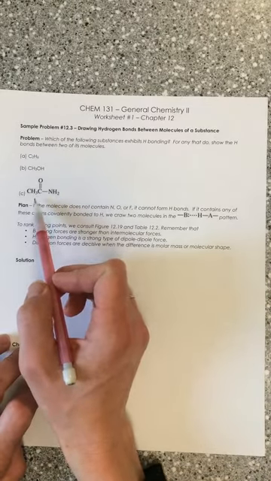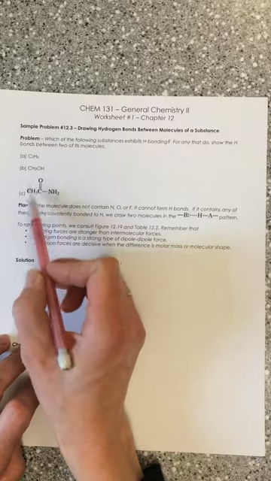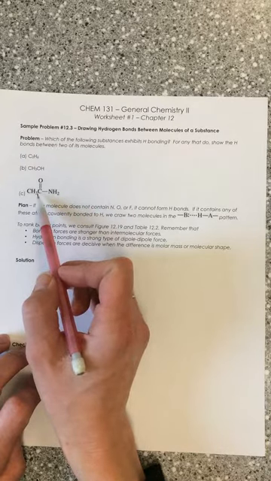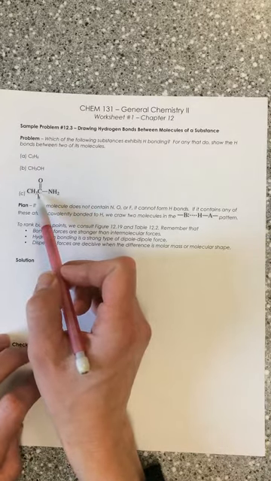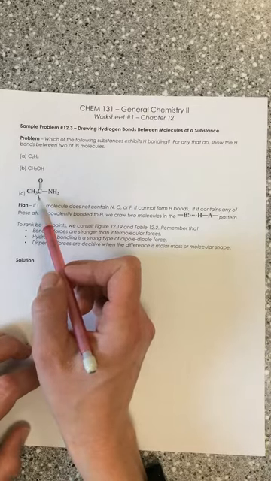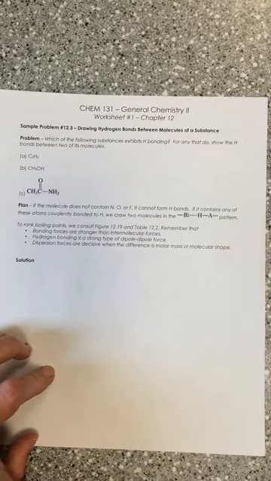And note that this is different than asking, can this molecule hydrogen bond within itself? We're not asking that question because that rarely happens. Most often, again, when we're considering hydrogen bonding, it's an intermolecular force, so an interaction between two molecules. But again, in this case, we're looking at two of the same molecules.